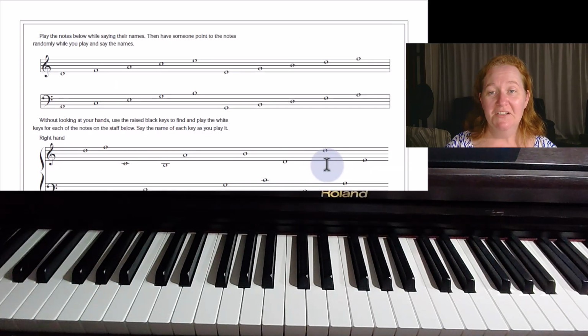Then on the next page, it's got a number of exercises for you to do. So the first thing it says is play the notes below while saying their names, and then if someone points to the notes randomly, you play and say the names. So I'll play them with you, and then you want to get somebody who will test you with this. So we start over here.